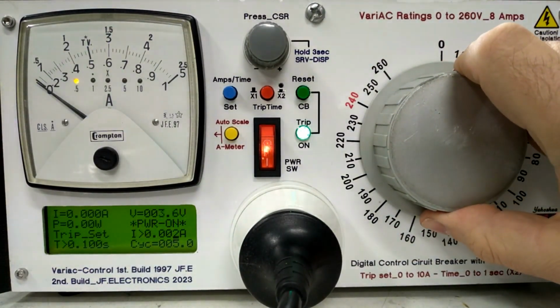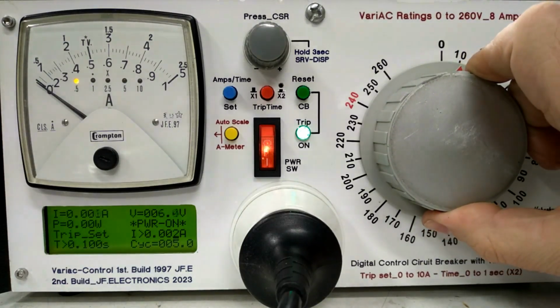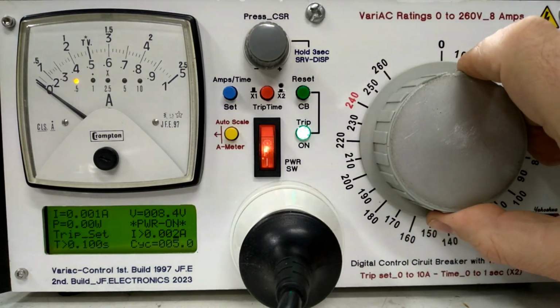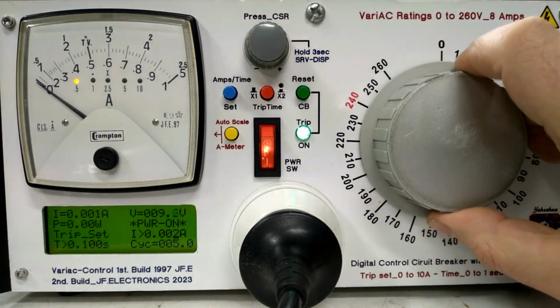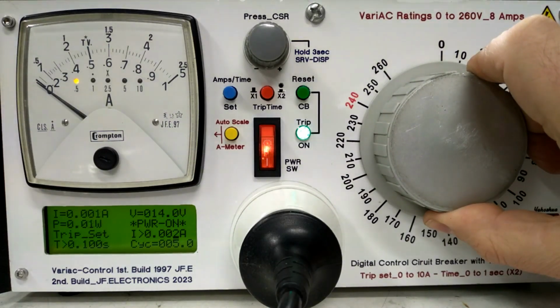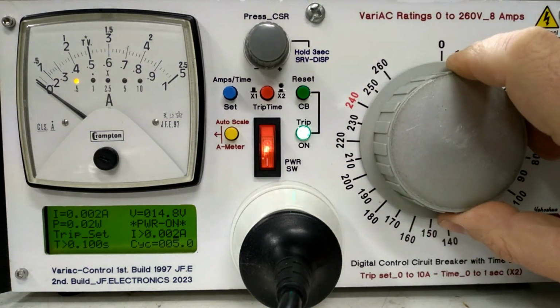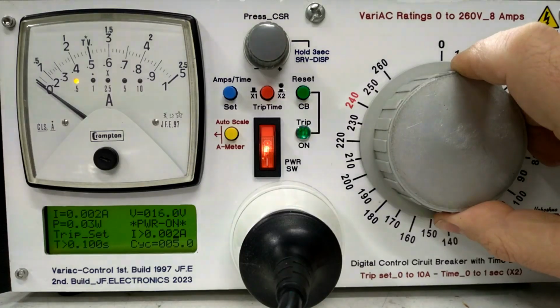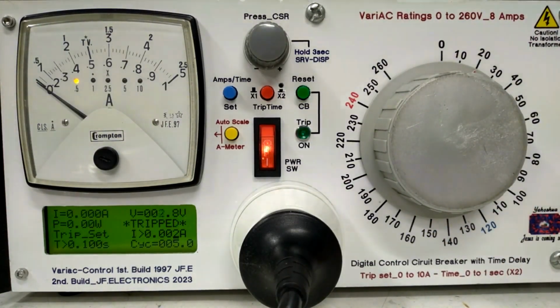We'll turn the Variac slowly up, the voltage. 7 volts, so we're drawing 1 milliamp. Okay, and it should trip around the 2 milliamps. Okay, going up, 0.01 watt. Okay, it's flickering to the 2, a bit more, and it's tripped. So you see it's very accurate.